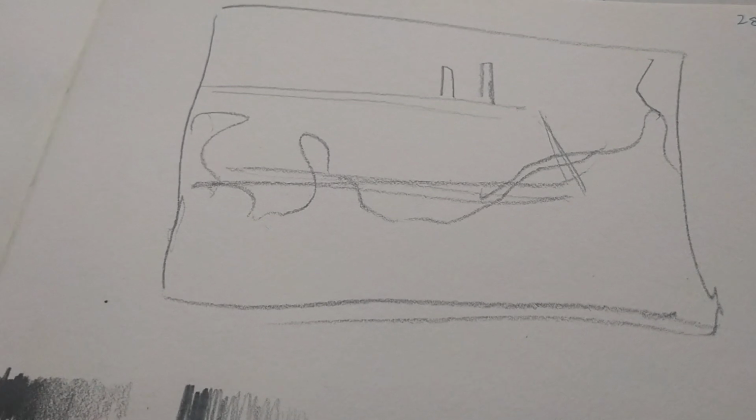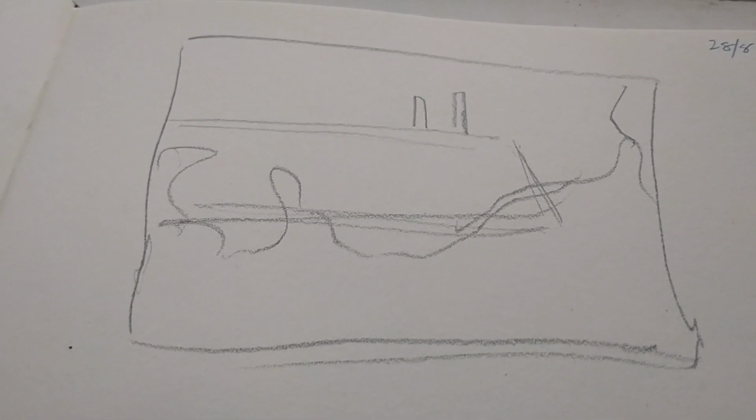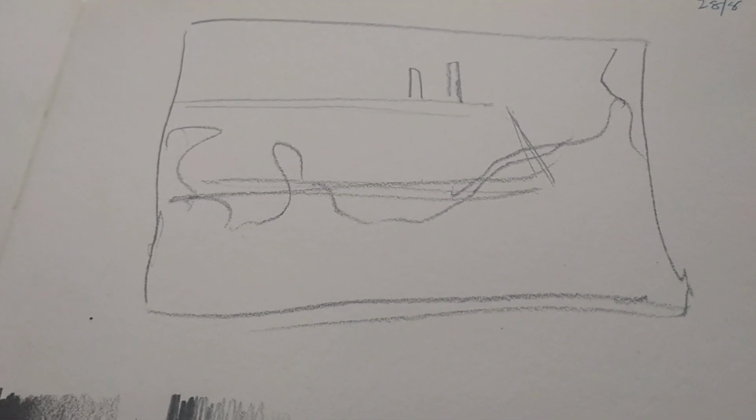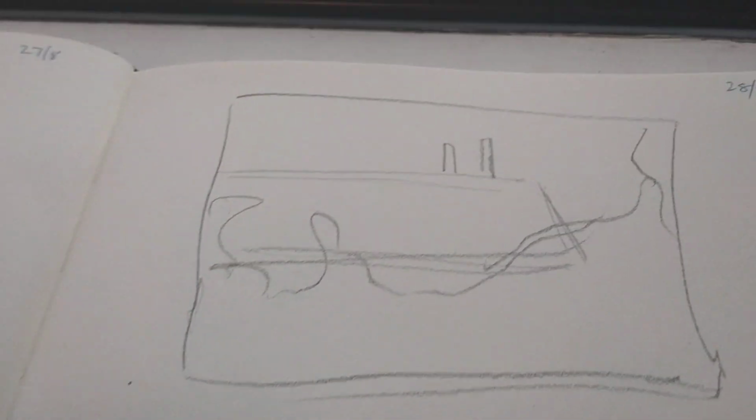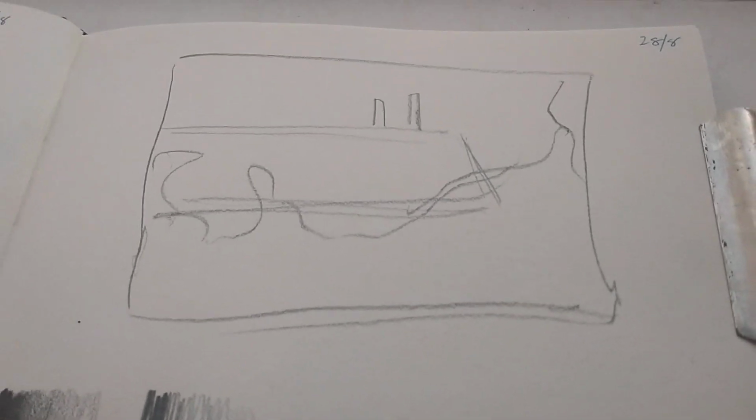So you just want to map out a small basic shape. It doesn't need to be perfect. You just want to get something down on the paper. You commit to the paper by scribbling on it, basically. You can also test the tonal value of your pencil first if you want to just familiarize yourself with it.